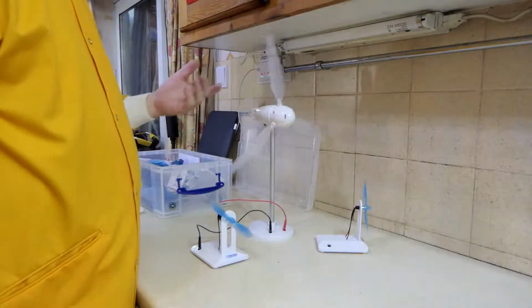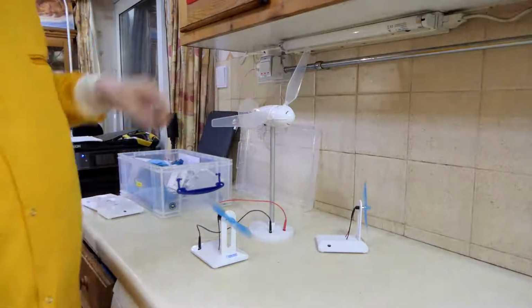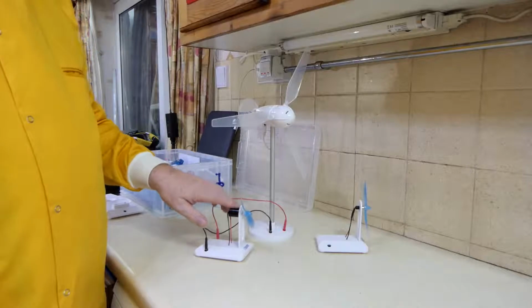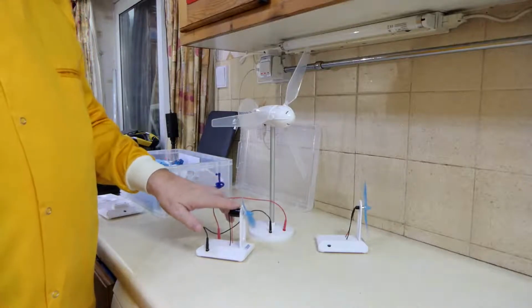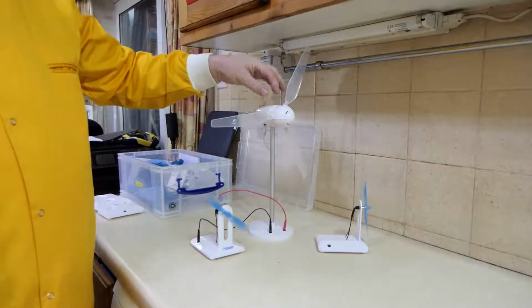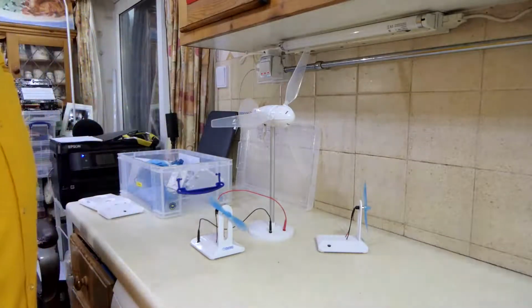And as you can see, with all the effort of trying to spin that, it's not affecting this one, because this one still requires too much energy. And we are losing all our energy in this efficiency.